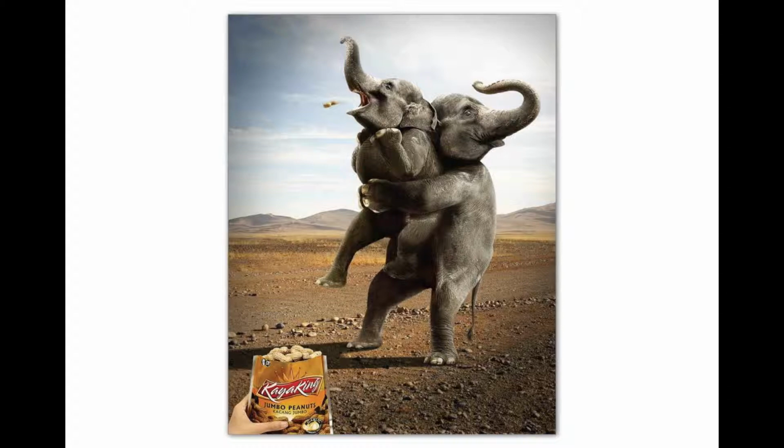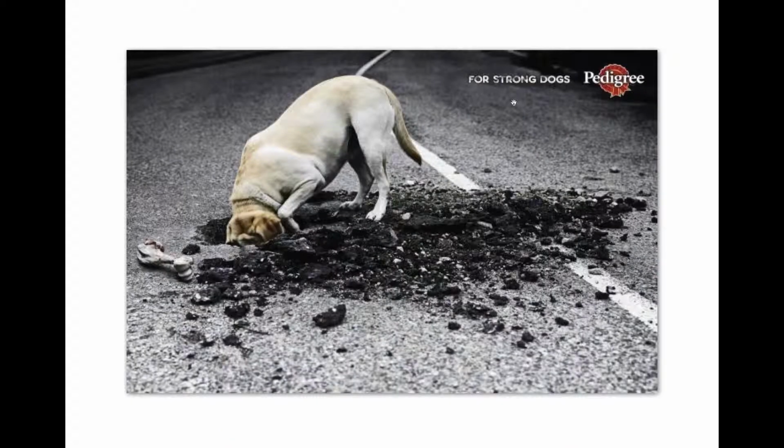This one, you can easily tell what the USP is. It gets your attention, and then you realize, oh yeah, Jumbo Peanuts, they're trying to say that their peanuts are really large, or larger than everybody else's, but they do that in a really interesting way. Made for strong dogs: gets your attention, a little bit of humor, and tells a story.